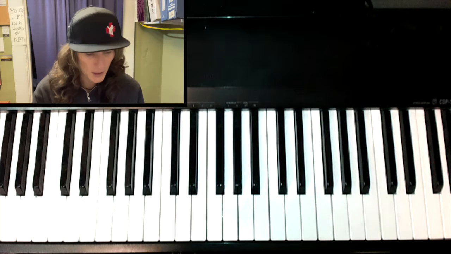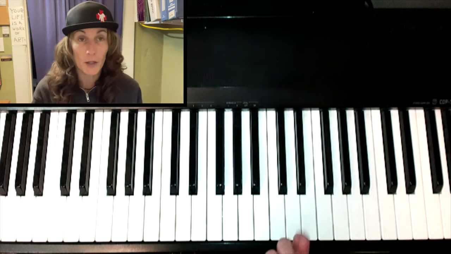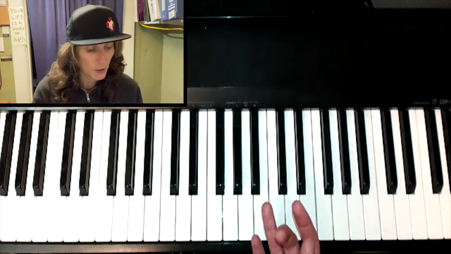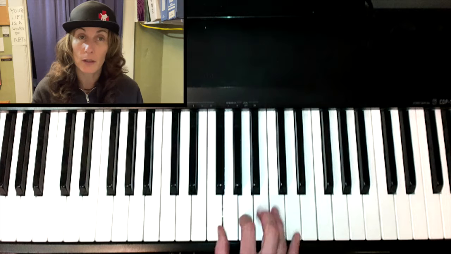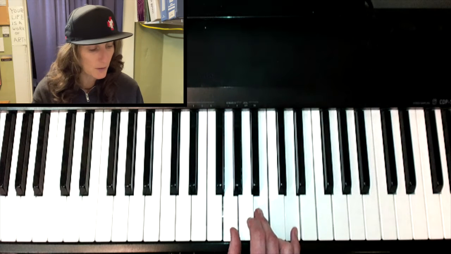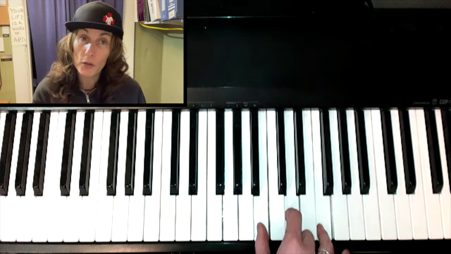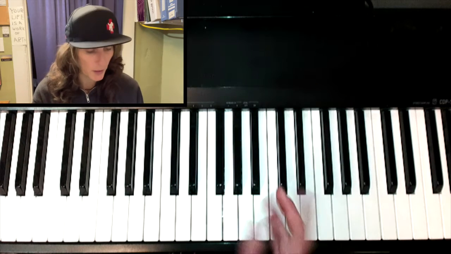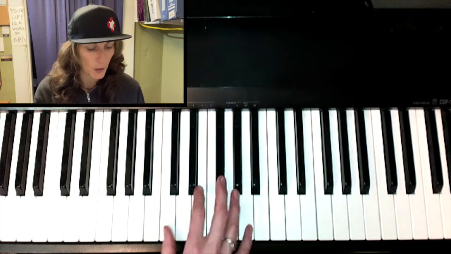So one chord in the key of C would, of course, be C major, right? A 2 chord would be D minor. 3 chord, E minor. 4 chord, F. 5 is G. 6 is A minor. 7 is B diminished. And then back to 1. And right now we're just using triads. I know we've talked about sevenths, but just for now, we're going to just talk about triads. Just get this together, okay?